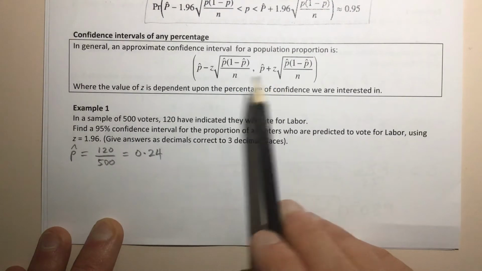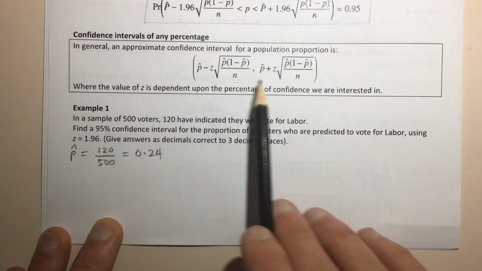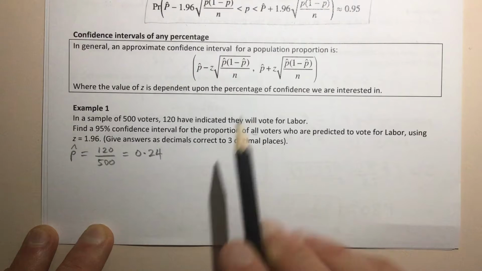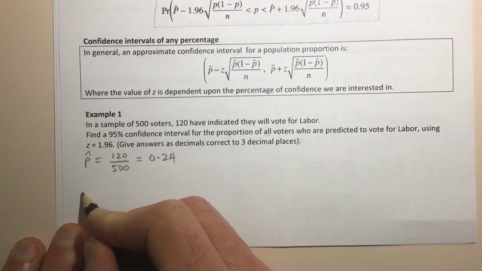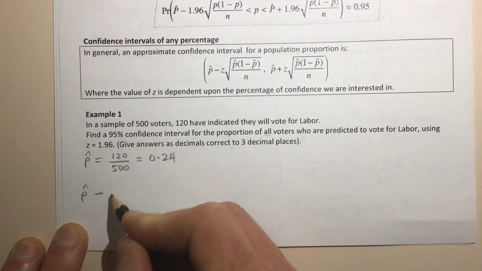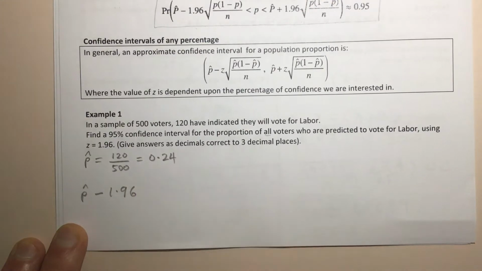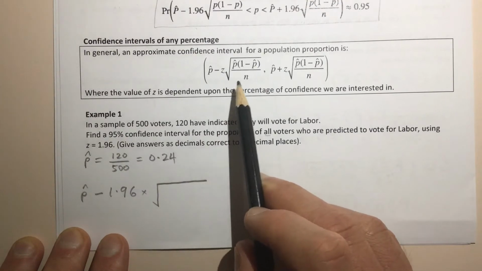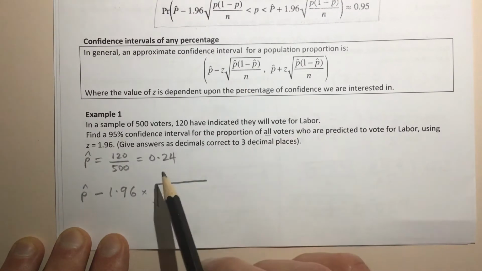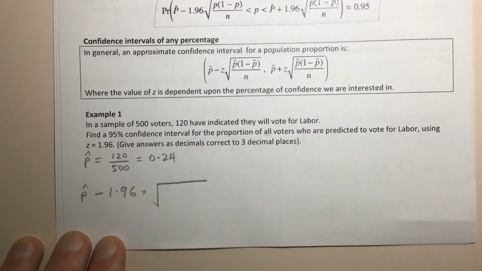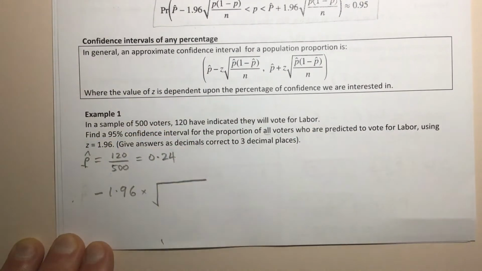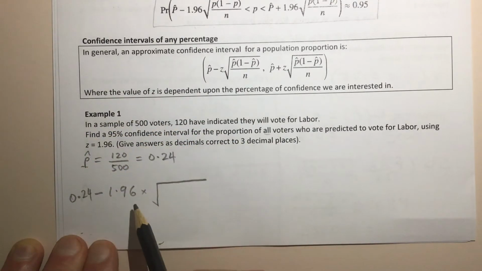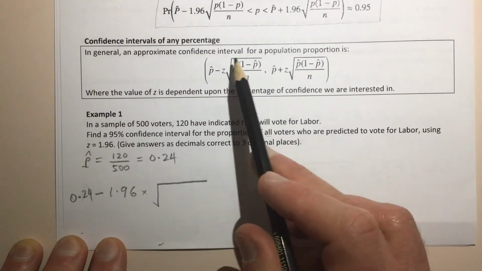So we're going to use this formula. We've been told to use Z equals 1.96. And so we're going to say the lower end of our confidence interval is p hat minus 1.96 times the square root of, now p hat we worked out was 0.24. Hang on, sorry. Should have put 0.24 here at the beginning. 0.24 minus 1.96 times, so we're just inputting the values into this part of the formula.